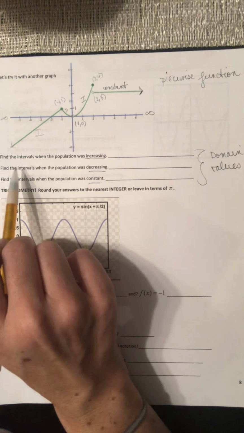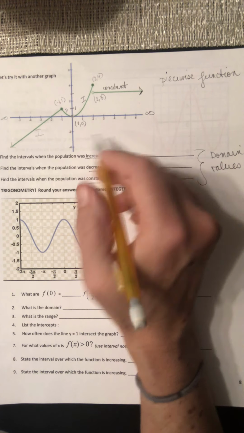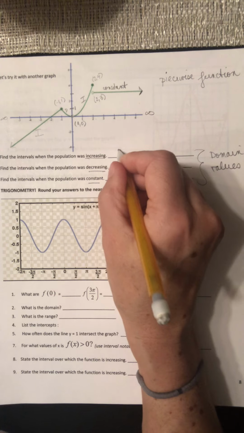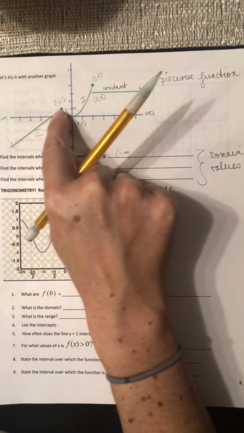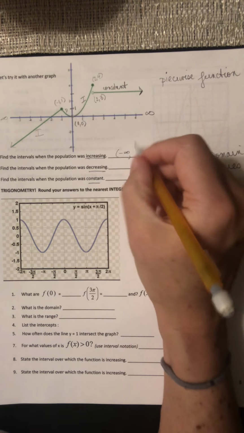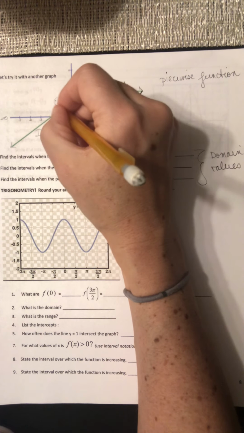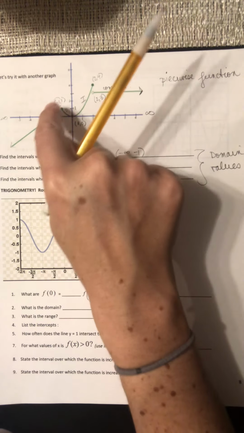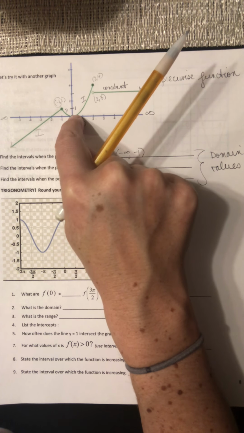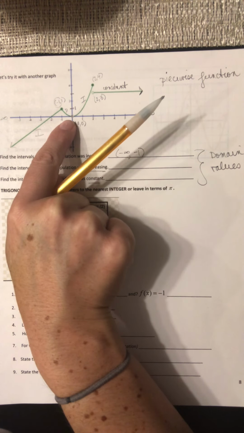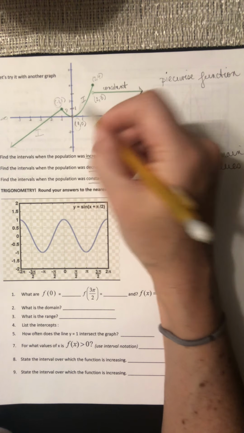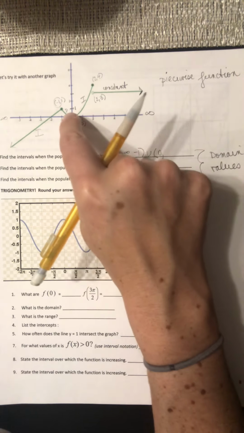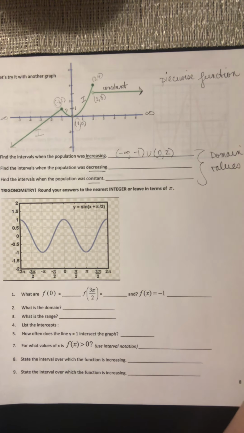So here, we're going to do increasing from negative infinity all the way up as I trace my graph up to -1, because remember, we're using domain. Then I go to the next point, then I go down, but then here at this turning point, I start to increase. So I'm going to say we start to increase at 0, and we continue to do that all the way to the x value of 2. All right.